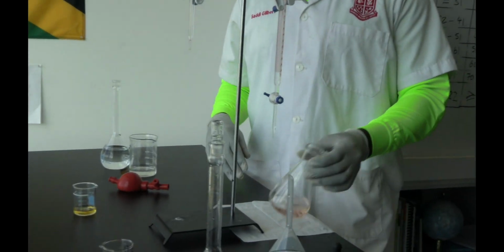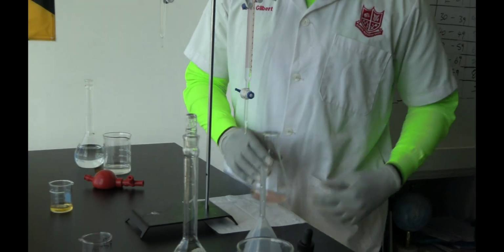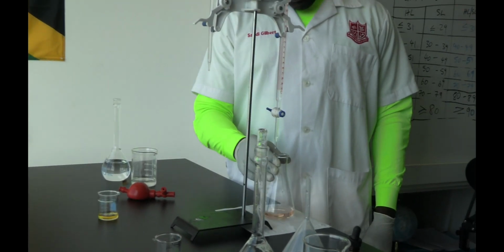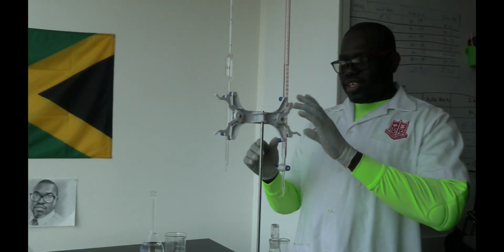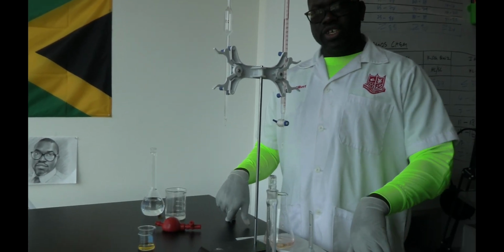So you now have your endpoint, and you can compare that to your white surface. You can look at it. And so now we have reached our endpoint. You now take your final reading, so you adjust the height of the burette, and you read at eye level, and of course you record that information.